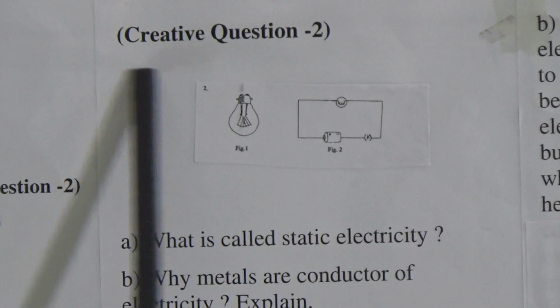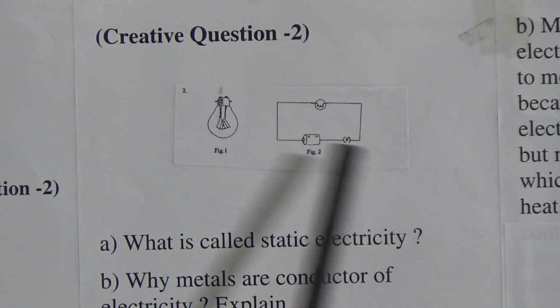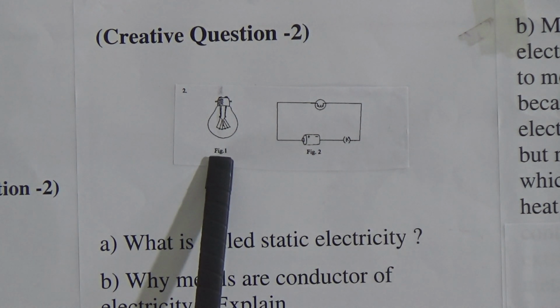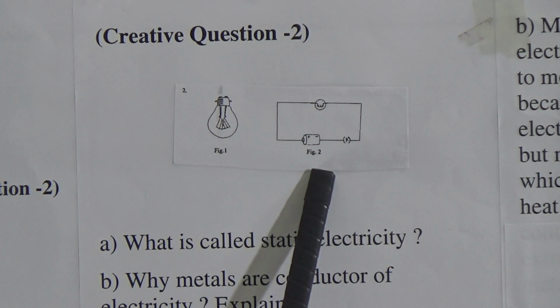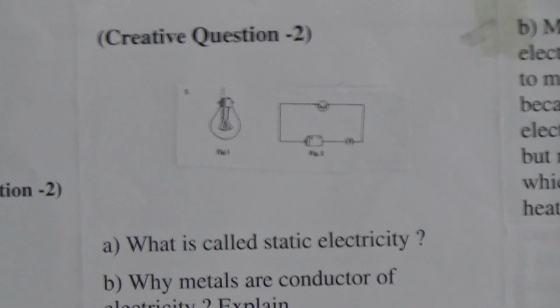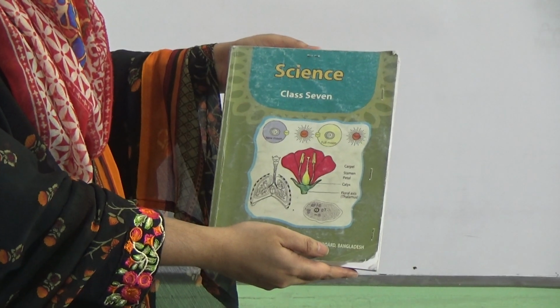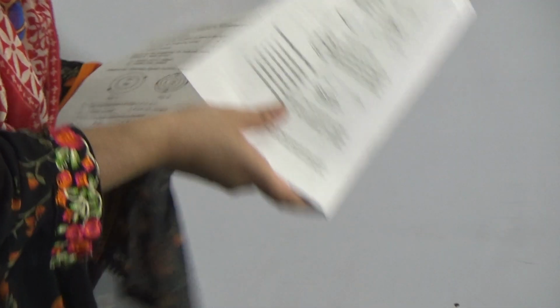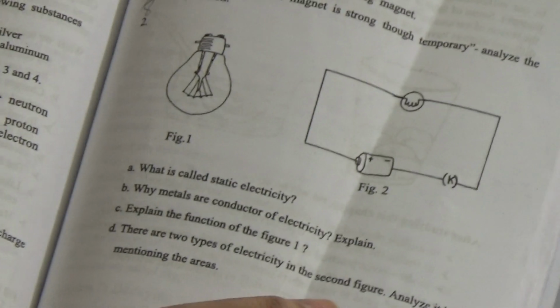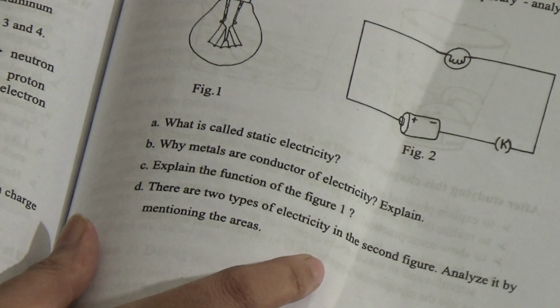Beginning of this creative question 2, you can see here is a stem. Here are 2 figures. This is figure number 1 and this is figure 2, and this is your science book, and our today's topic is here, page number 121, and this creative question and answer we will discuss today.